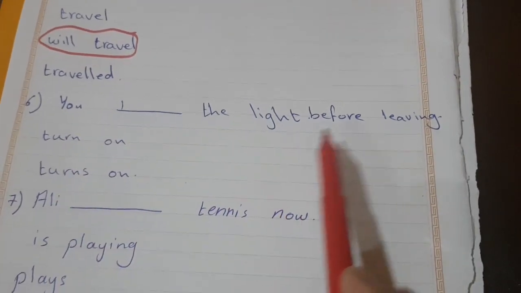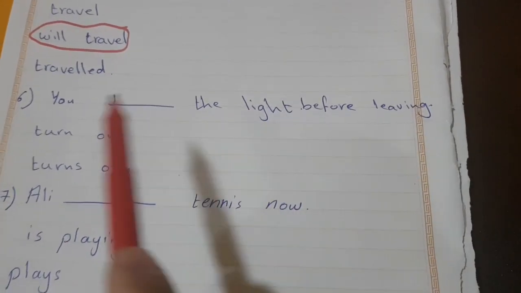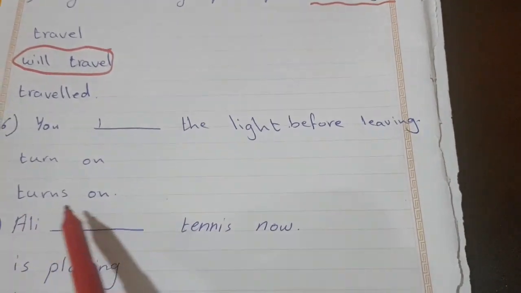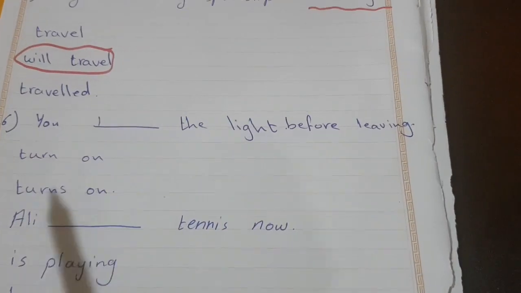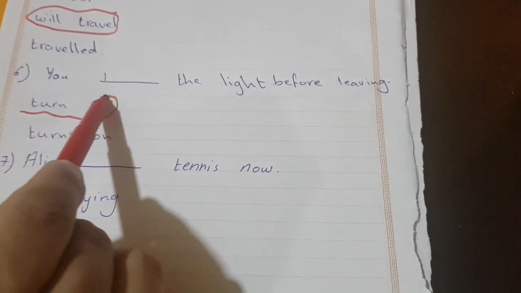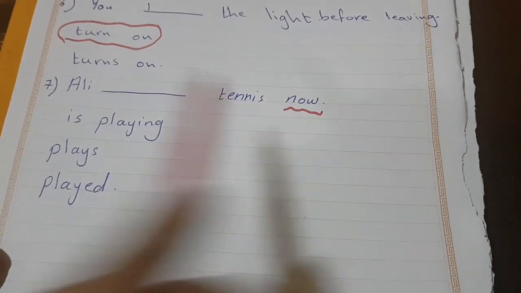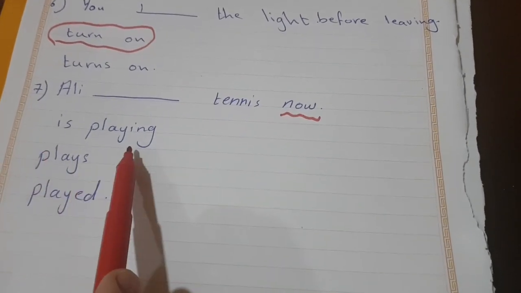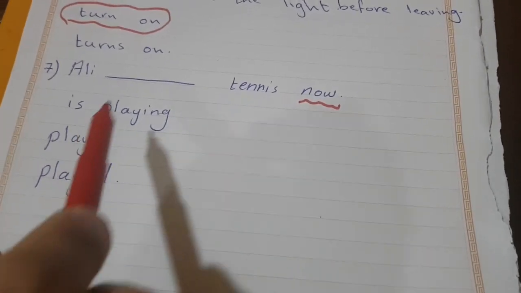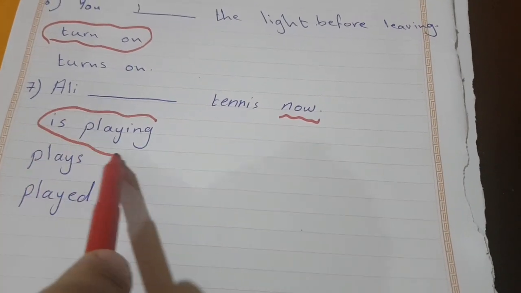You the light before leaving. You turn on or turns on. We have you instruction. You turn on. Ali, tennis now. We have now. Ali is playing, plays or played. Ali is playing.